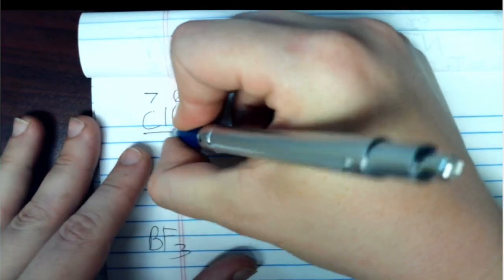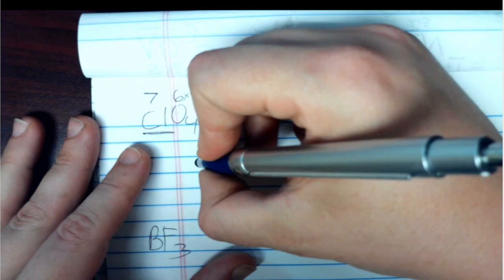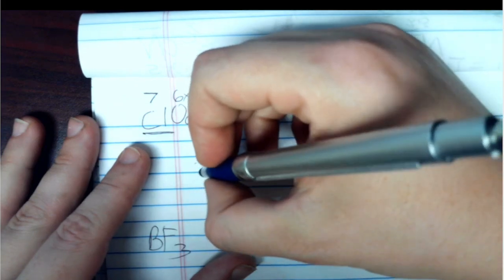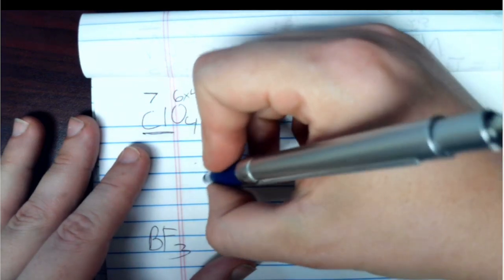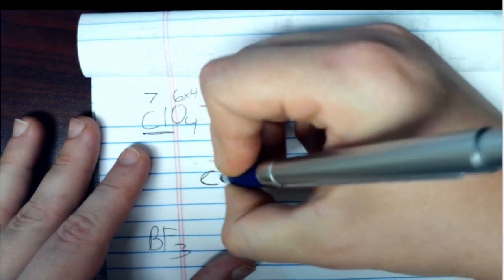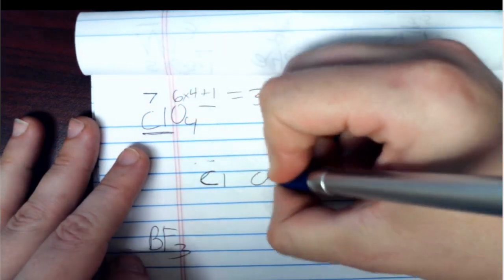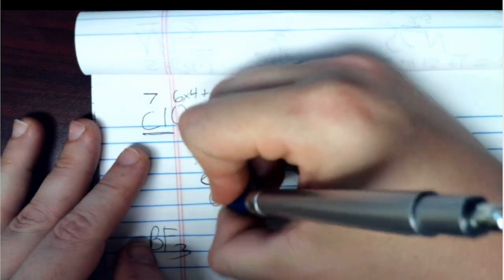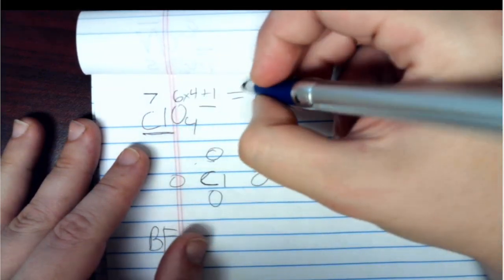We're going to put chlorine in the center. Chlorine is less electronegative than oxygen. It also comes first. So that's also another dead giveaway. Put oxygen, oxygen, oxygen, oxygen.